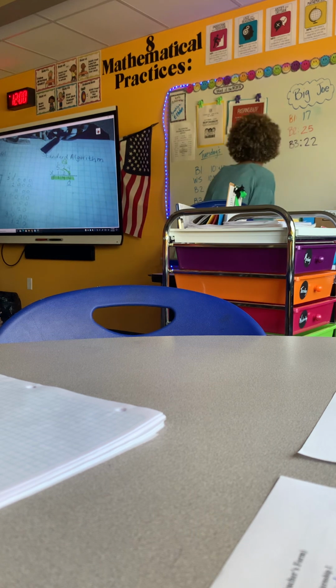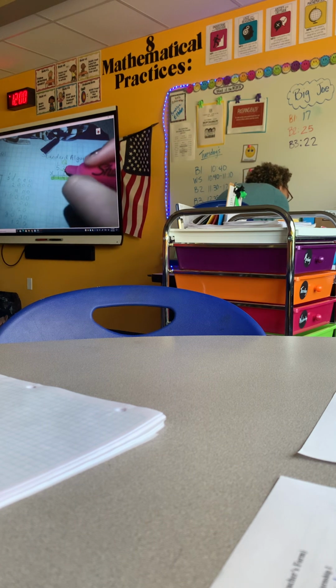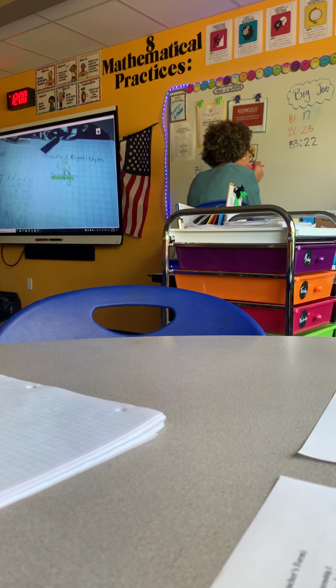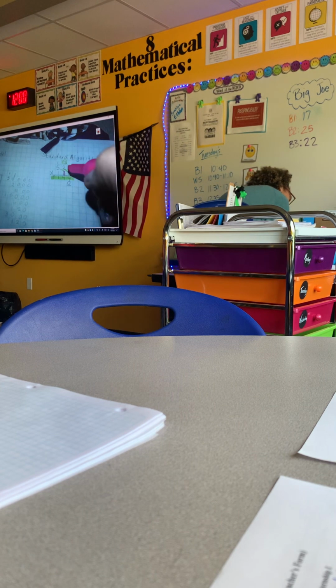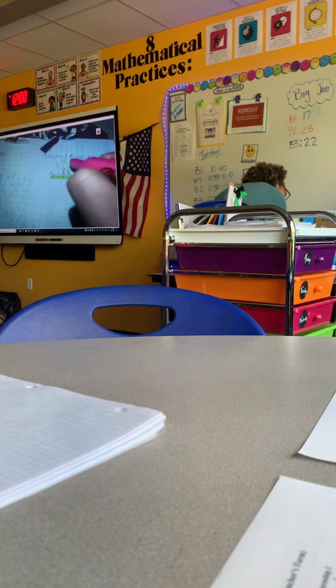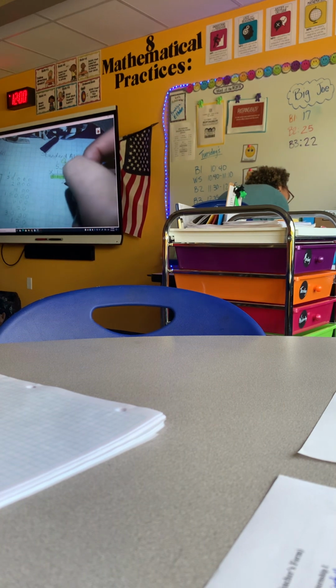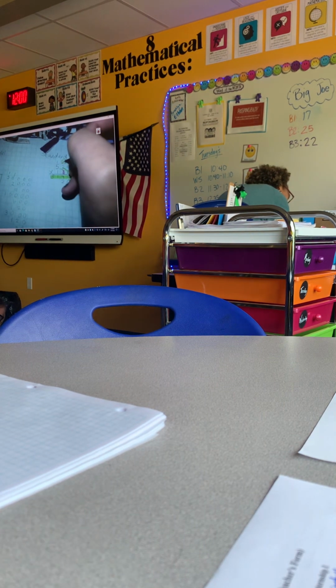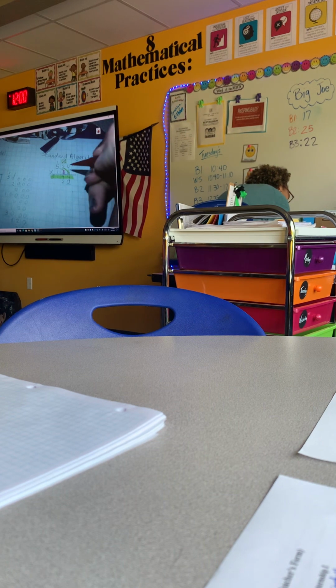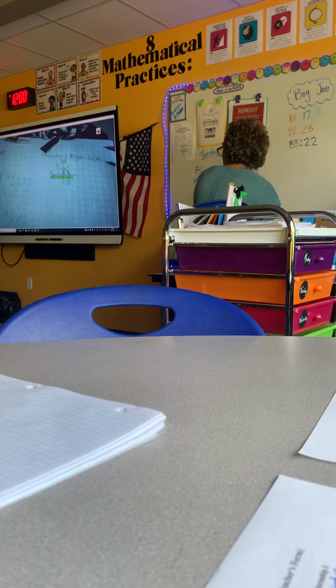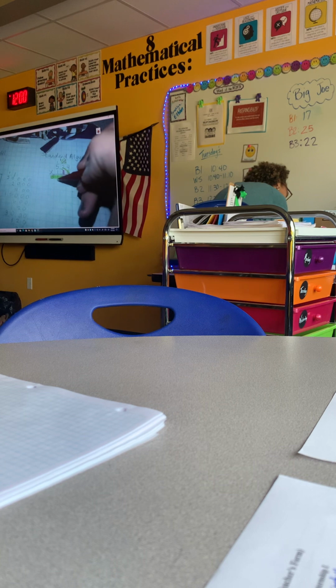So get out another color, one of your 3 colors, and we're going to highlight the 3 because we're in the tens place value now. Just one little line. And then we're going to do 3 times 4. That's 12. Cross out your number from last time that we carried so you don't get confused. You put your 2 down and put a 1 up here. Then 3 times 2 is what? 6. And then you add a 1. 7.